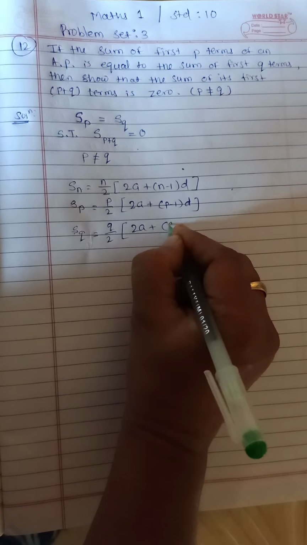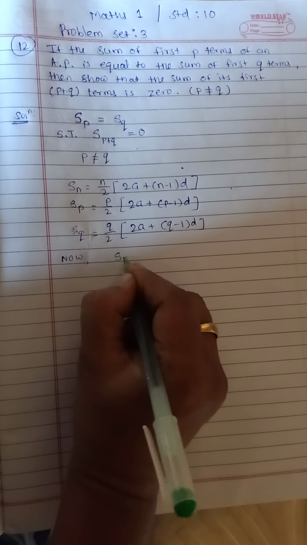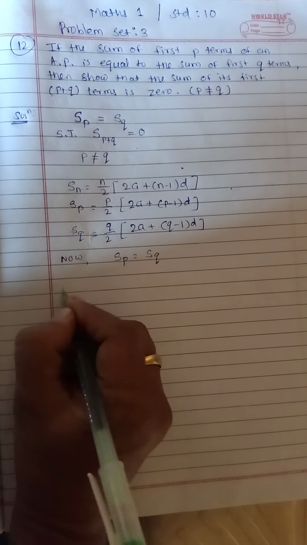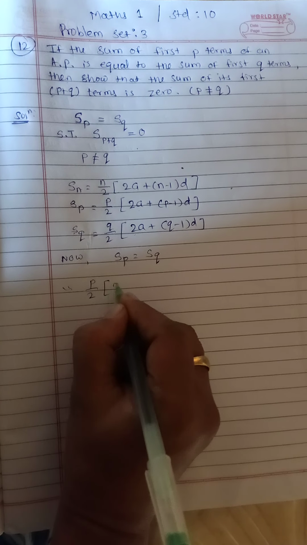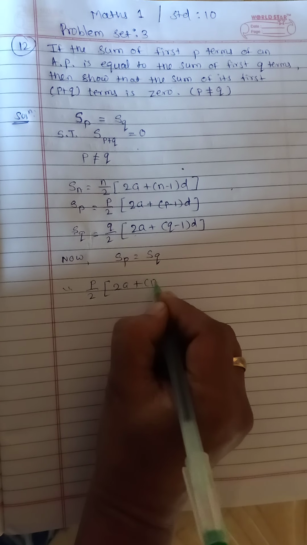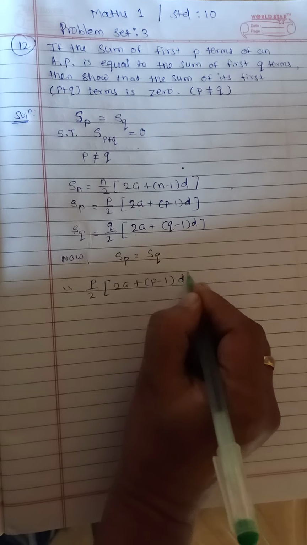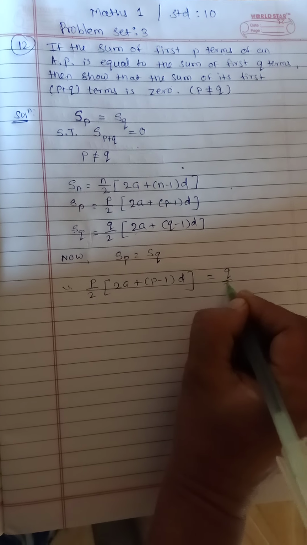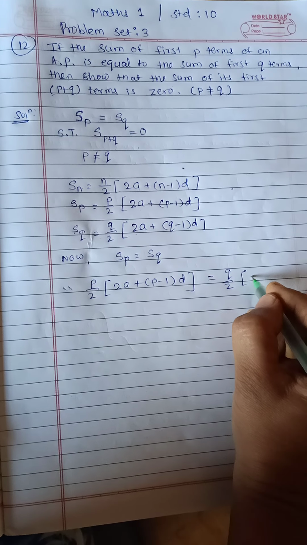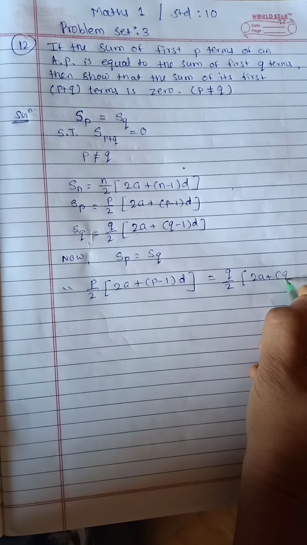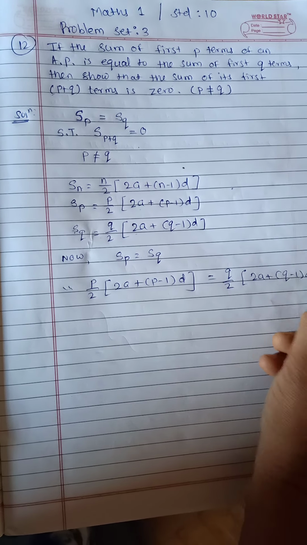Now Sp is equal to Sq, therefore we'll write this together. p upon 2 [2a plus (p minus 1) d] is equal to q upon 2 [2a plus (q minus 1) d].